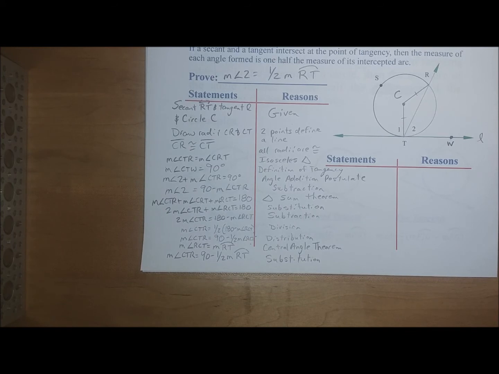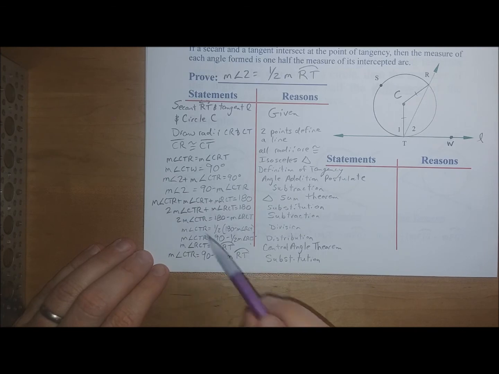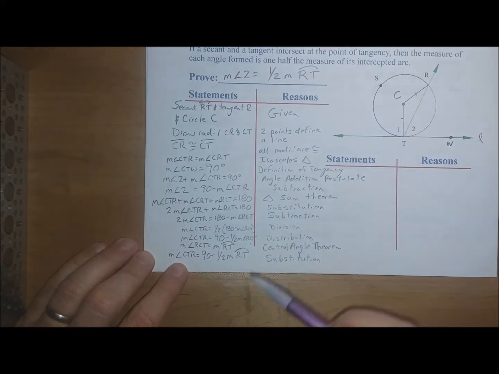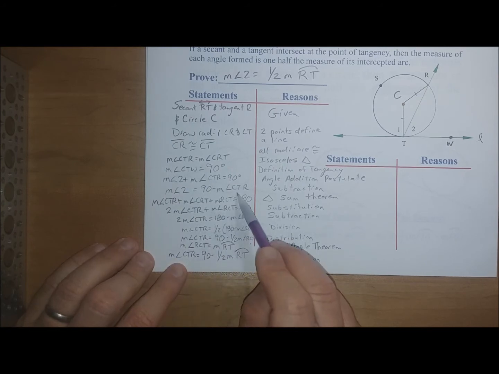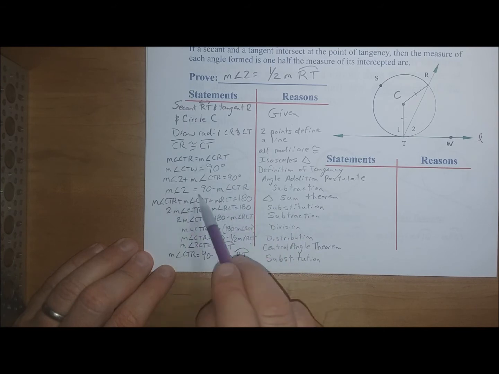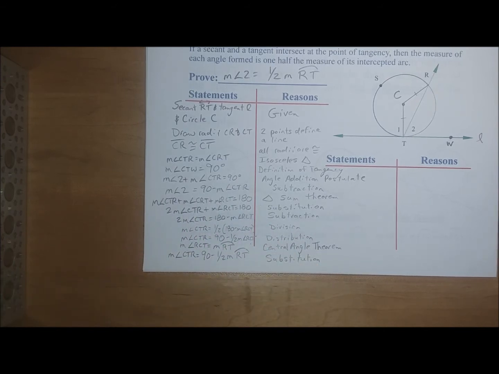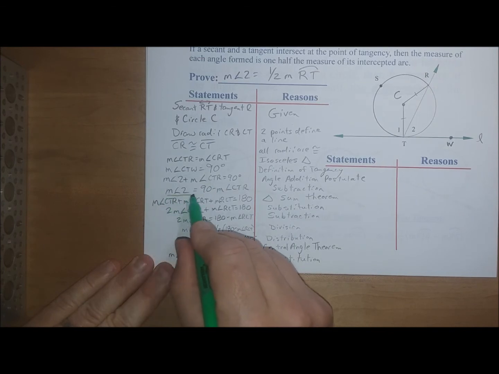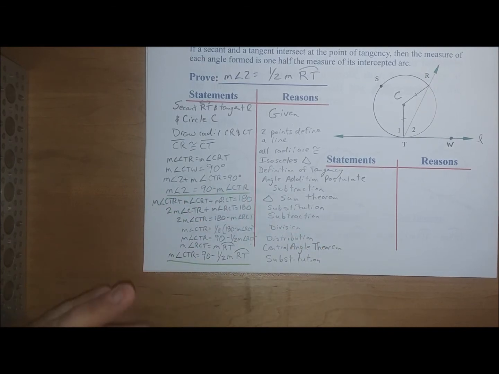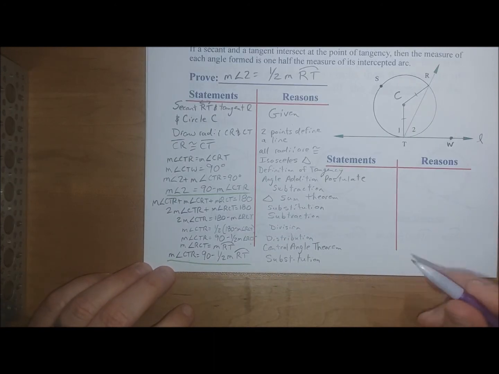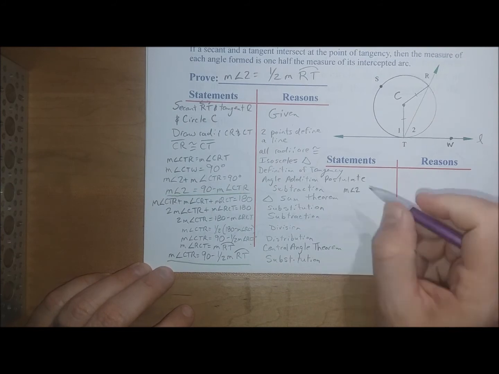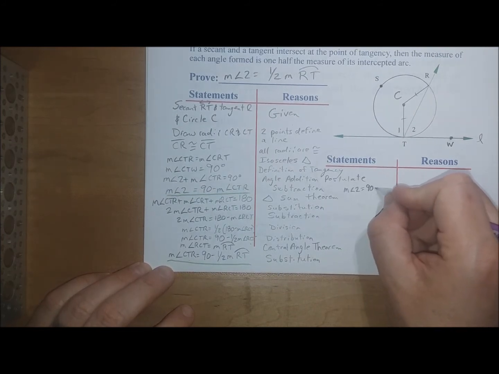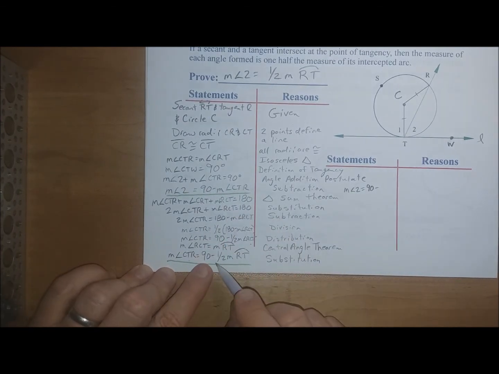Do we have an expression for the measure of angle 2? We do. And do we have this expression that contains this thing here? And do we have an expression for this angle CTR that we could plug in here? Look at this. I'm going to highlight these 2 lines and see if anything jumps out at you guys. Okay. Could I suggest that the measure of angle 2 equals 90 minus the measure of angle CTR?